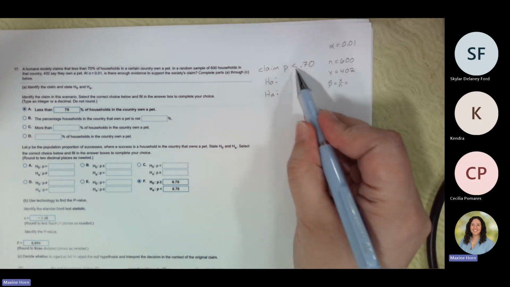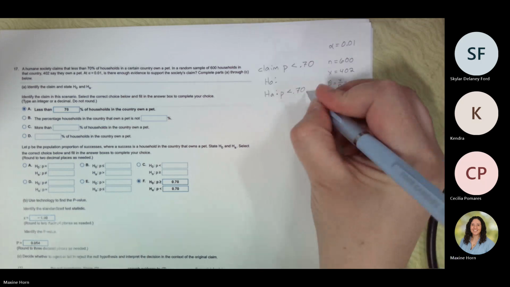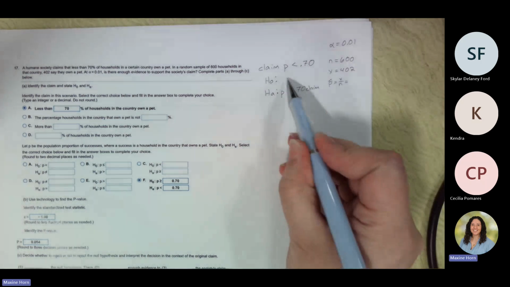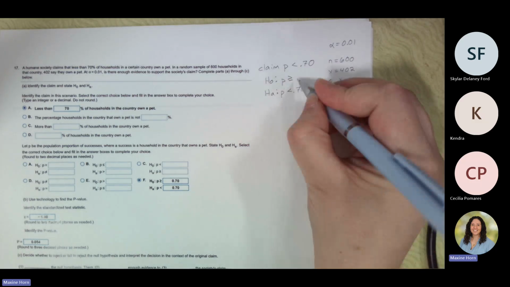So this is a strict inequality, so that's going to be the alternative hypothesis. That's our claim. So now our null hypothesis is going to be the complement of our alternative hypothesis. The complement of less than is greater than or equal to.